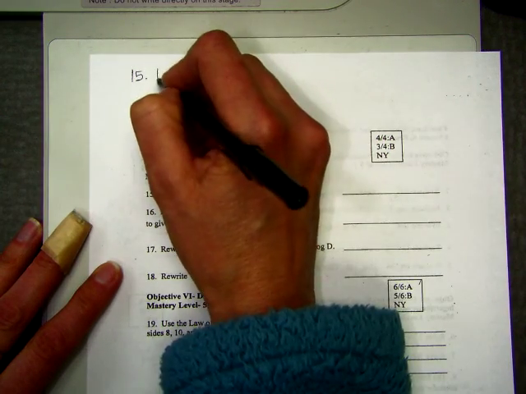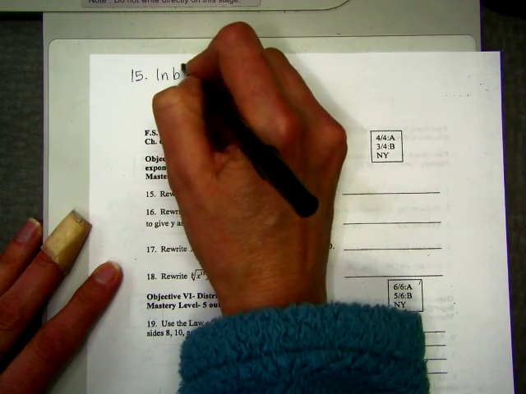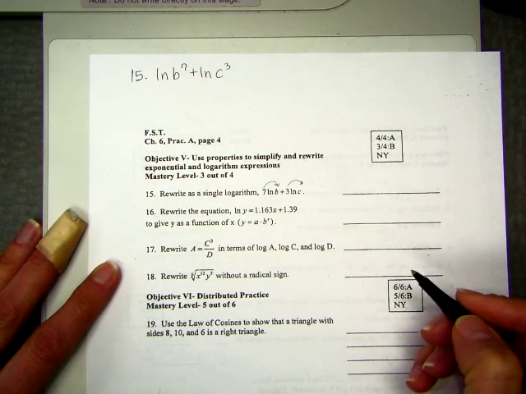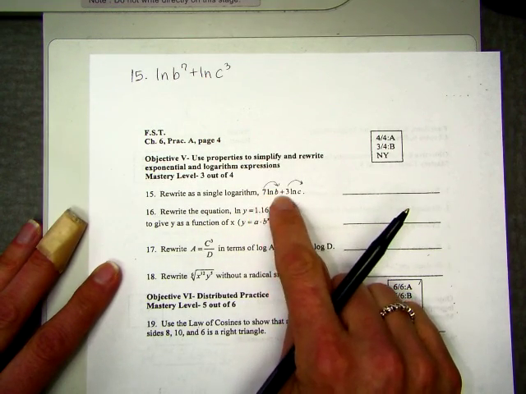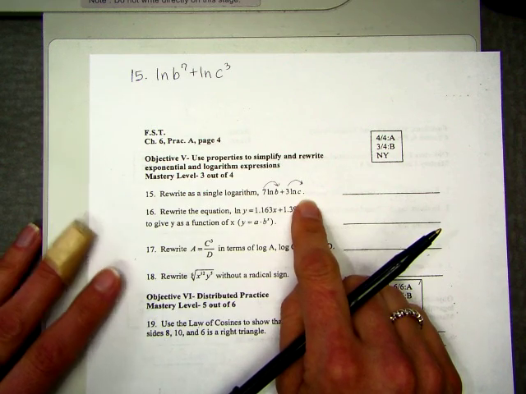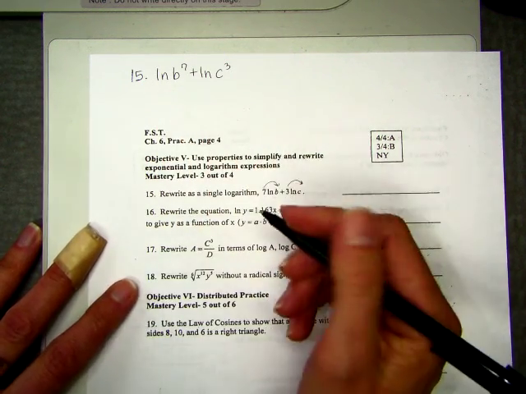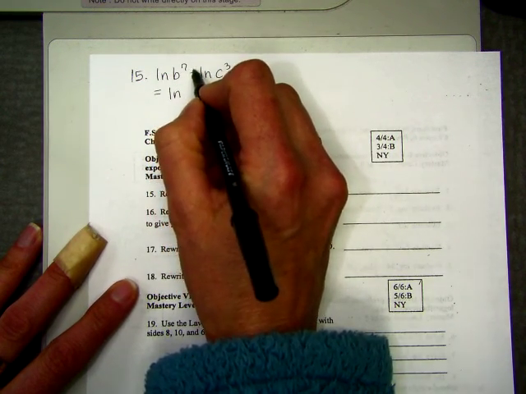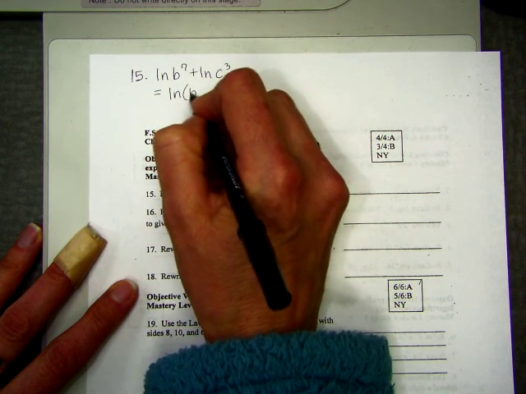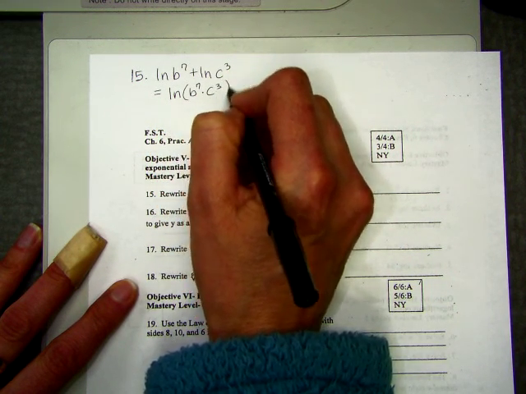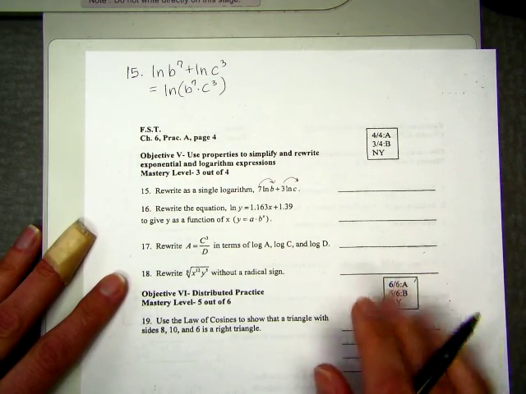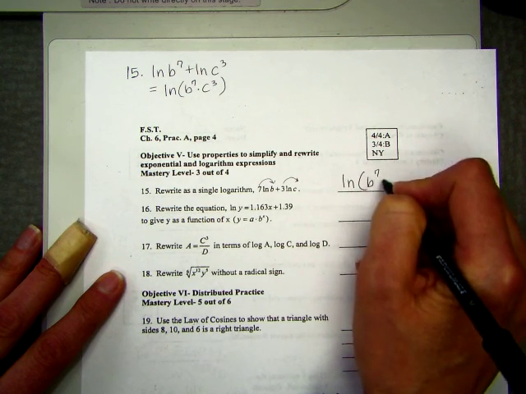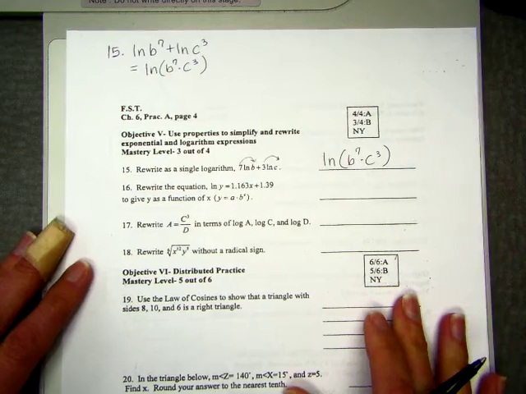And so that would be the natural log of b to the 7th plus the natural log of c to the 3rd. Okay. So you want to bring those numbers to the power position first. Okay. Then we do have a sum of two logs, natural logs, so we're going to write that as the natural log of, change the plus to multiply, so b to the 7th times c to the 3rd. And that would be my final answer. Natural log of b to the 7th times c to the 3rd. Okay.